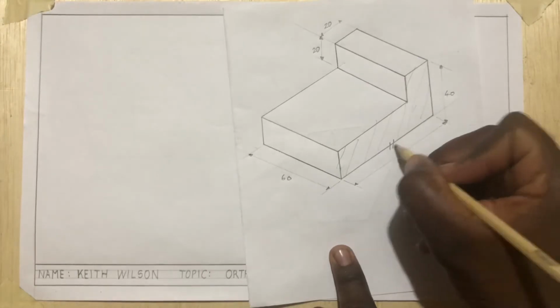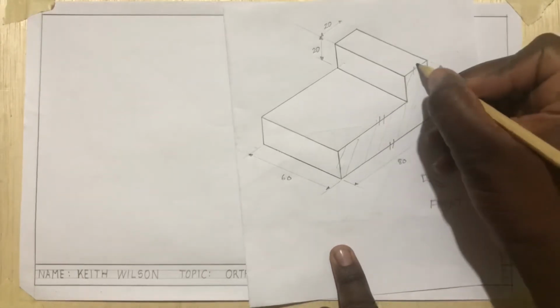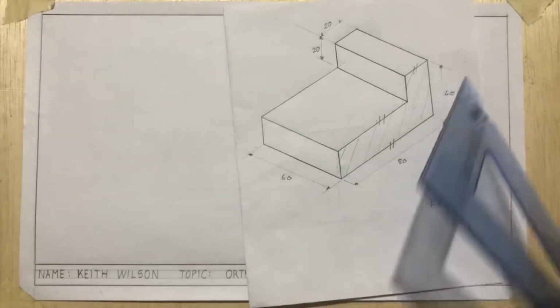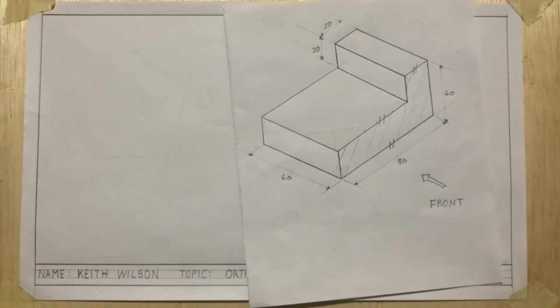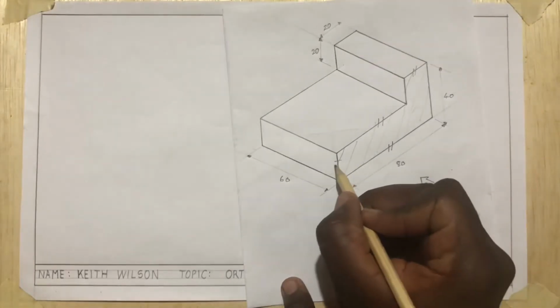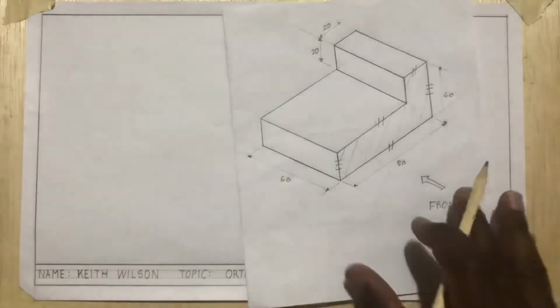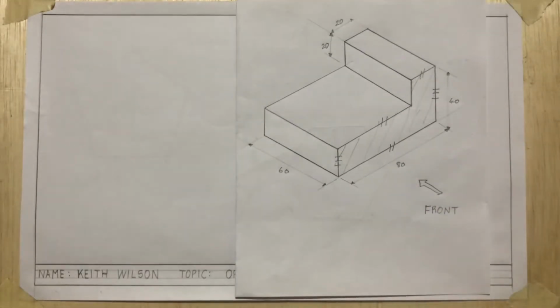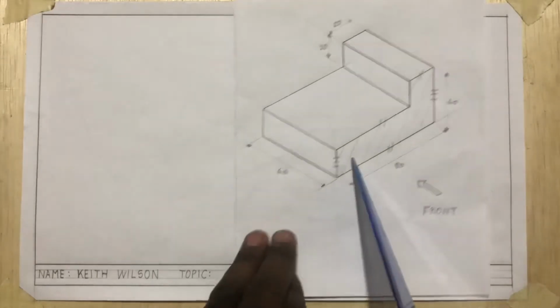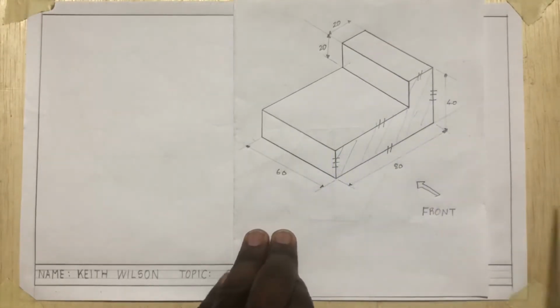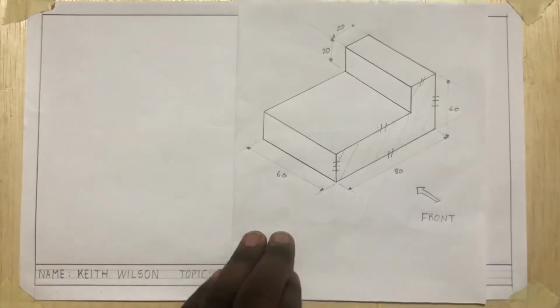So this line here, and this line, and this line, these are all horizontal lines. While they recede in isometric projection, they will actually be displayed as horizontal lines in orthographic projection. These lines, on the other hand, will remain as is, which is vertical. So now let's proceed. We have these measurements: 80, 40, 20, 20, 60, and 20. Let's go ahead and do that.